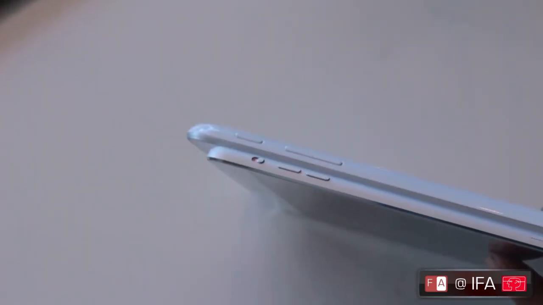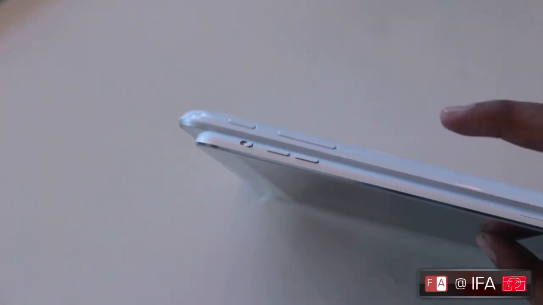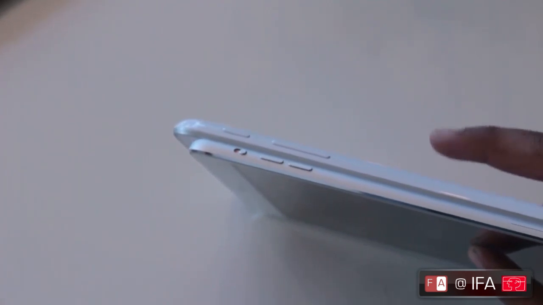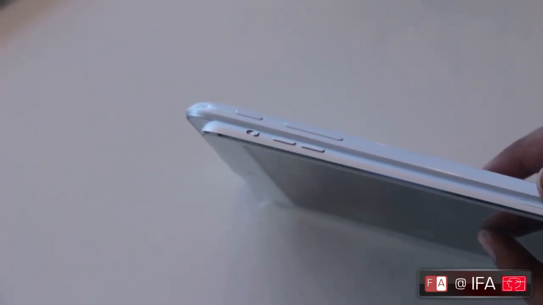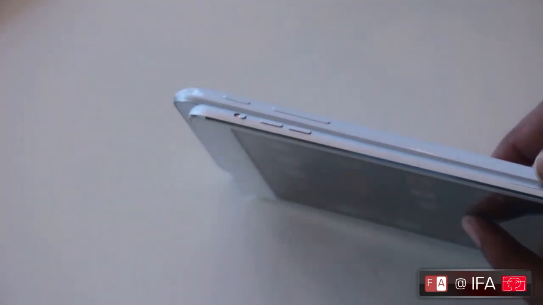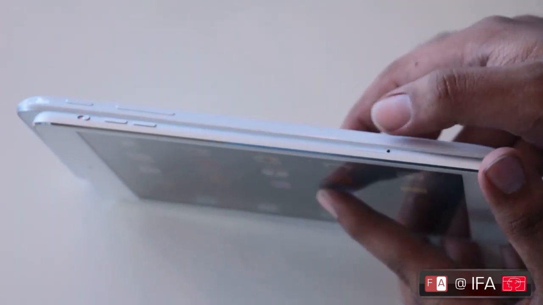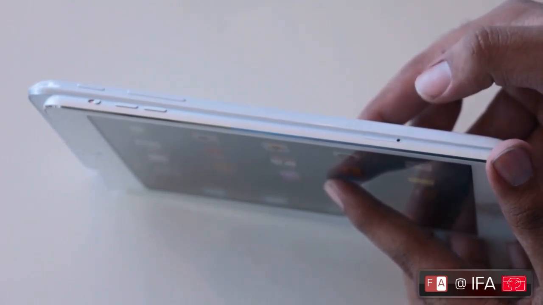So you have the volume rocker on the right for both the devices, and there's a mute switch on the iPad mini, which is not there on the Memo Pad. You have only a power lock switch. As you can see, this is a 3G version of the iPad mini we have here. The Memo Pad is only available in Wi-Fi, so you don't have a 3G slot there.